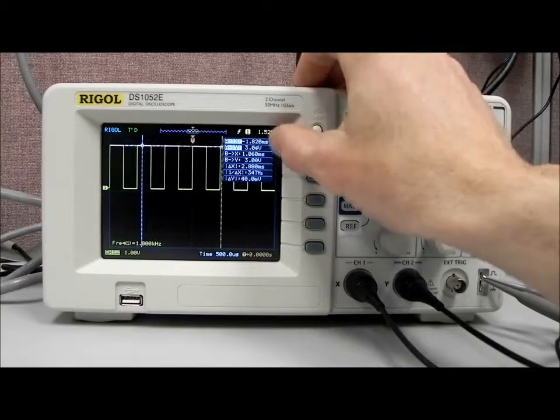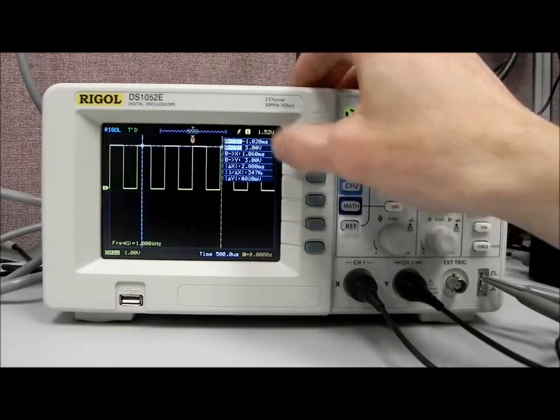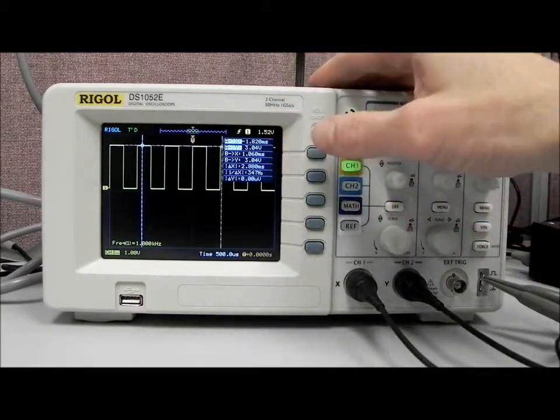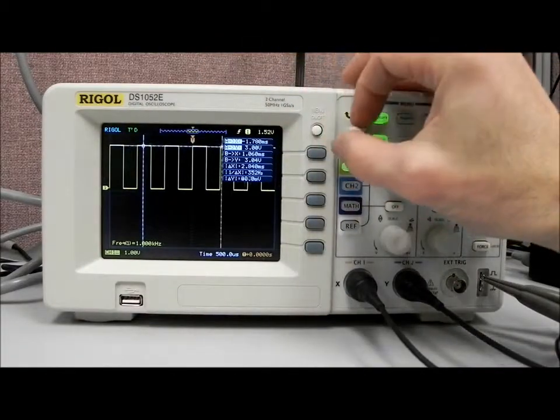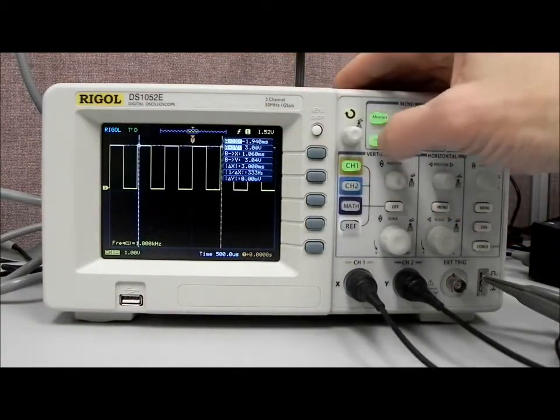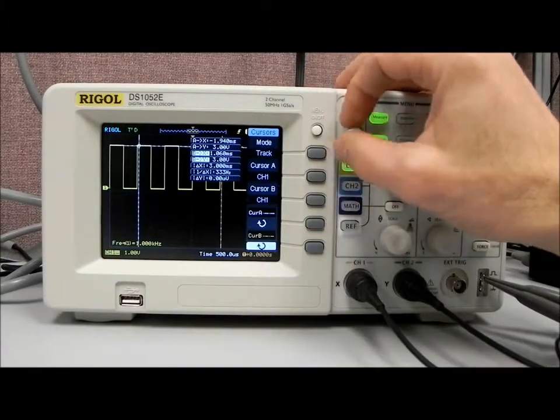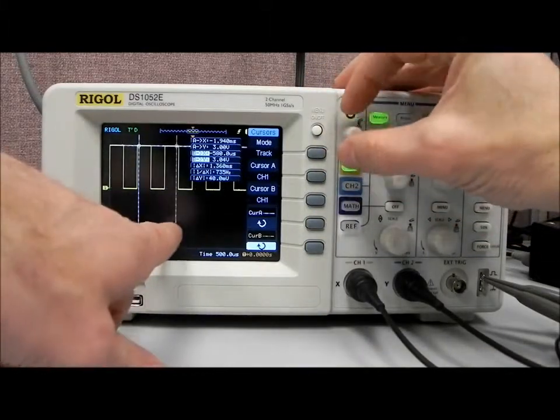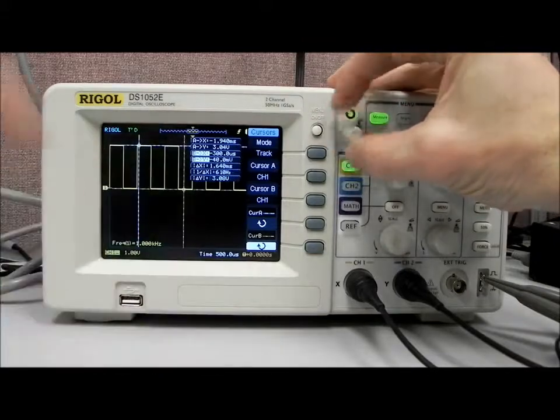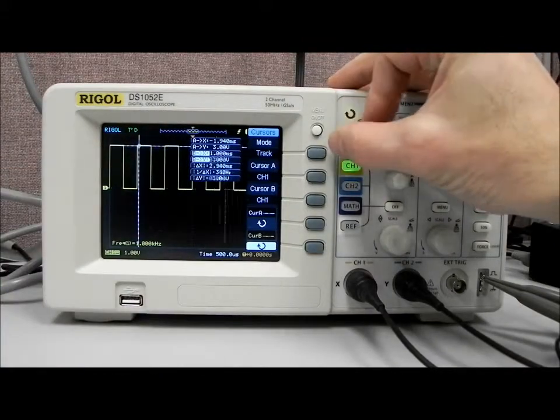And so you can also see over here we're getting some measurement changes in delta X and delta Y corresponding to the position of that particular cursor. We can go back and highlight B, and that's going to allow us to move the second cursor, and we'll get that delta between those in both X and Y.